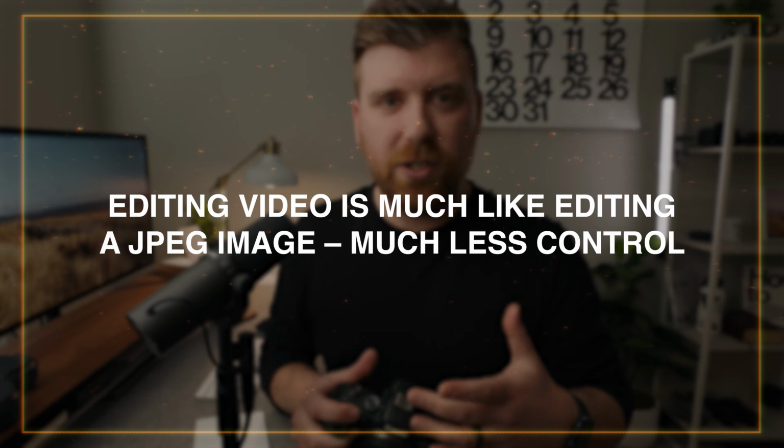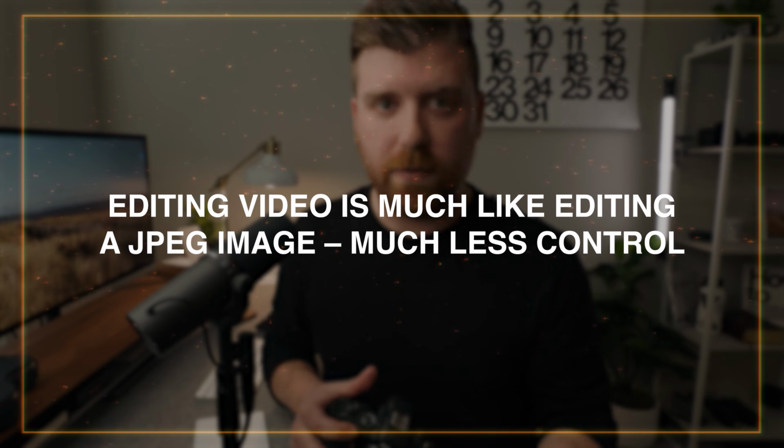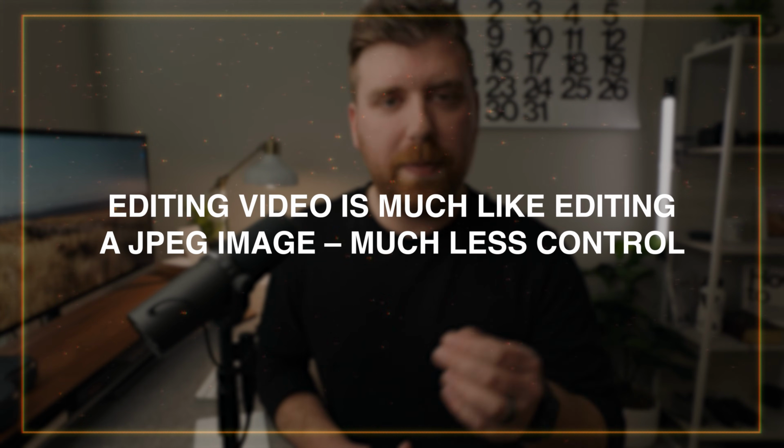With video, it's very different. With video, you're effectively shooting, just think of it as like JPEG video. Video that you still have a little bit of flexibility to do some stuff with in post, but a lot less flexibility than you would with a raw image like you're used to editing in Lightroom or whatever your editing software is. And so because video is a lot more like shooting JPEG, you really have to dial in your color, your white balance, all that kind of stuff in camera.